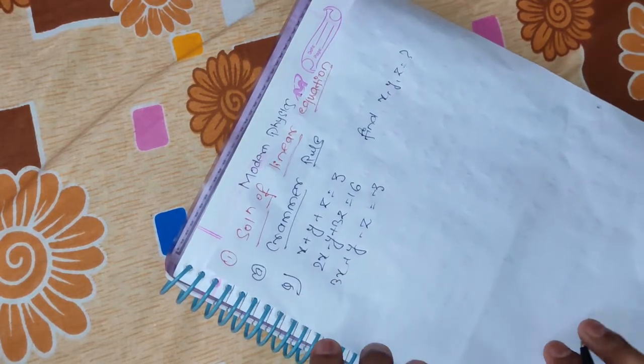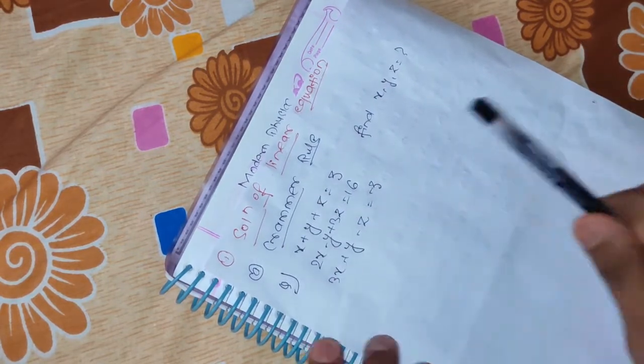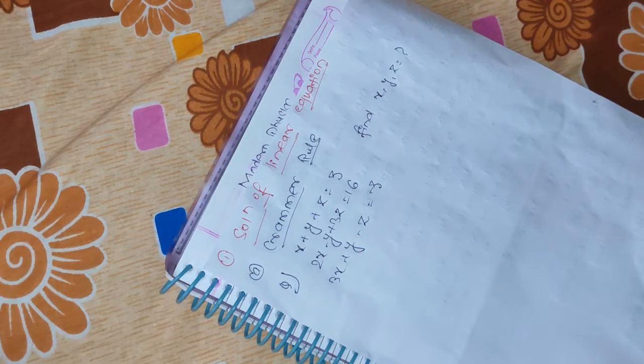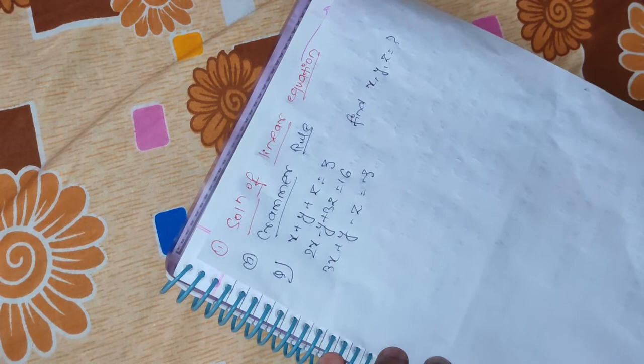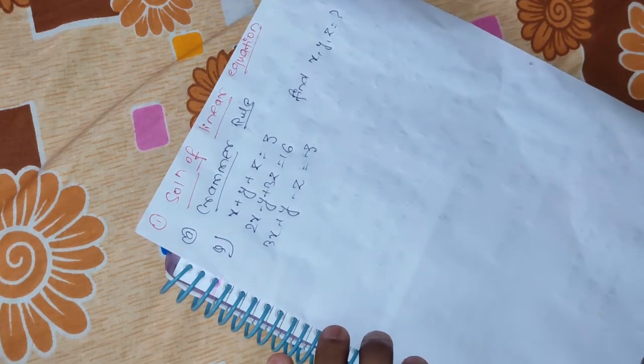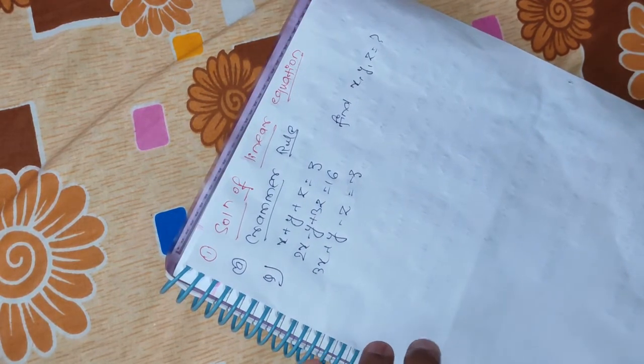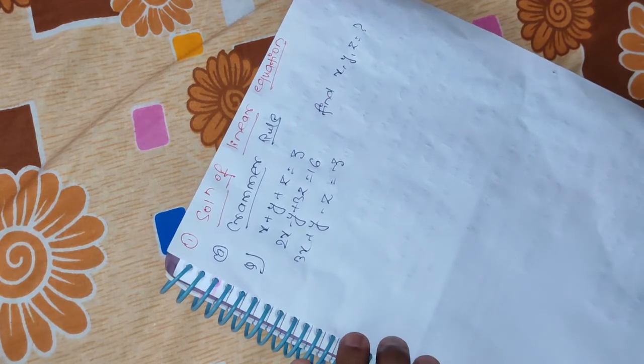If it is mentioned that you have to find the value of x, y, z using Cramer's rule, if it is specified, then you have to use this method. Otherwise you can use any of them to find the value of x, y and z. So let's get started on how we can solve this.